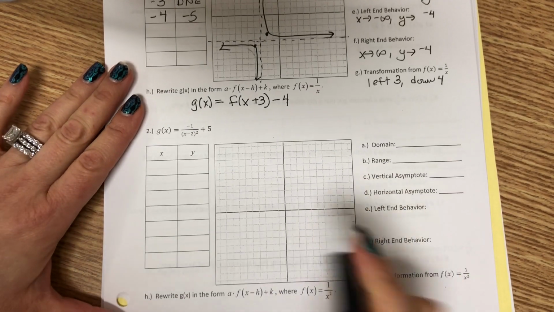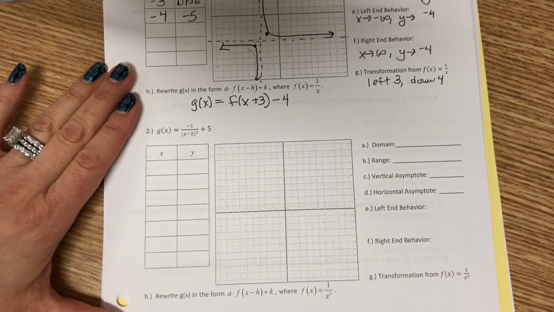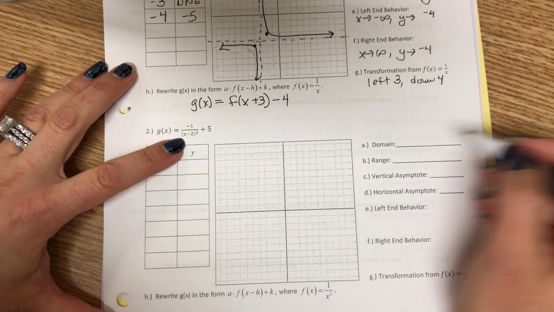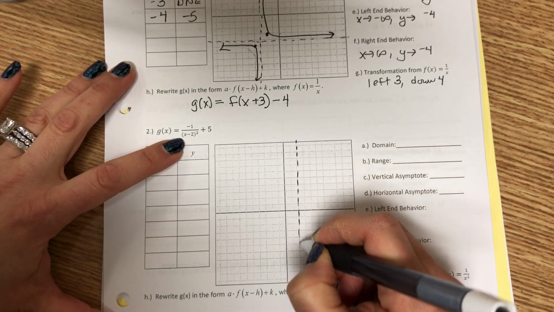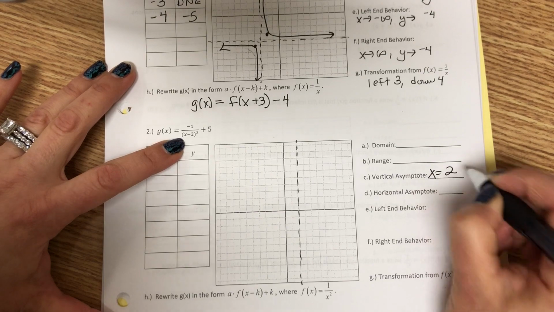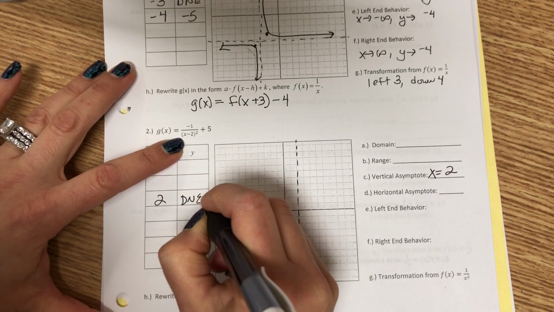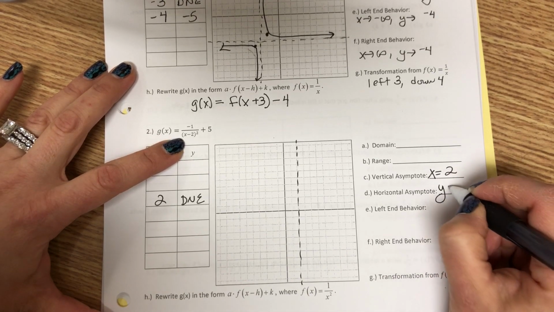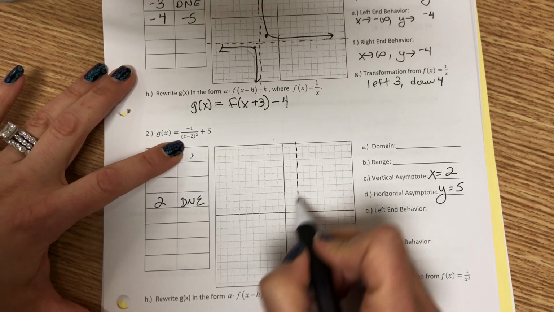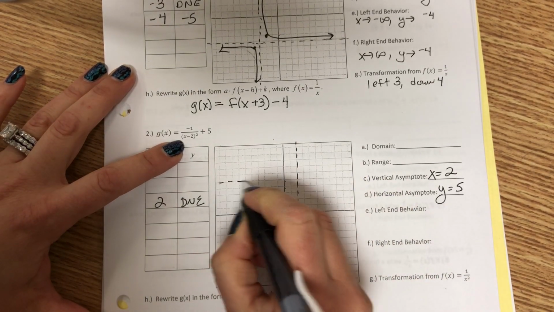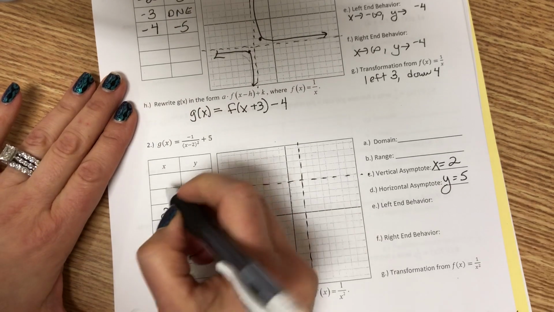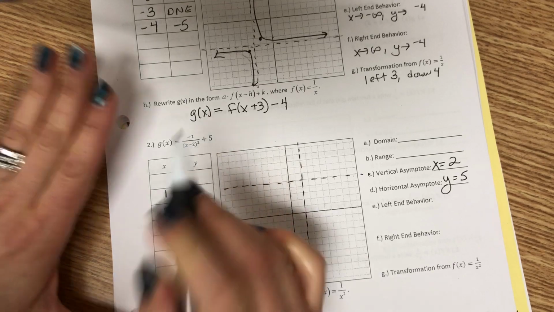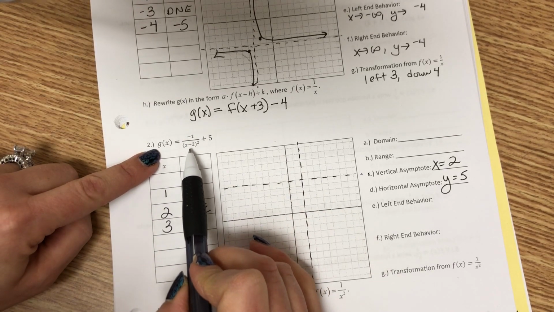Okay, number 2, we're going to do the same process, but now the denominator is squared, so we have a different parent function. We got a reflection. Okay, so my asymptote is at x equals 2. My horizontal asymptote is at y equals 5 because of the up 5. Now, by picking these x values, any dilation, reflection, any non-rigid transformation, well, that's not true.